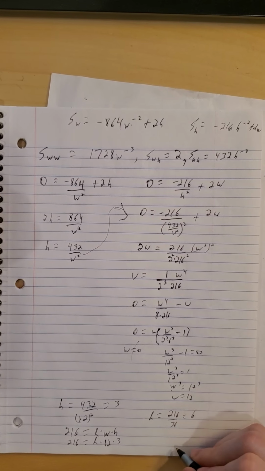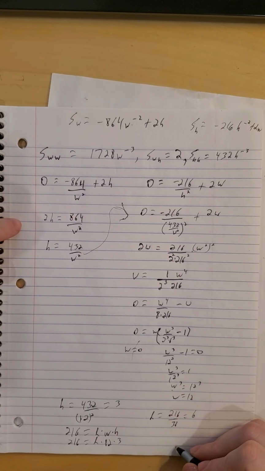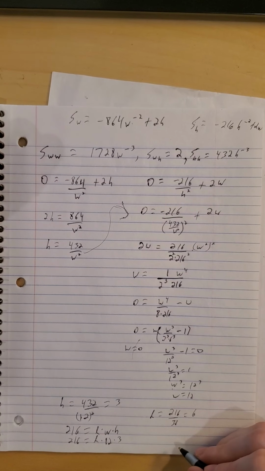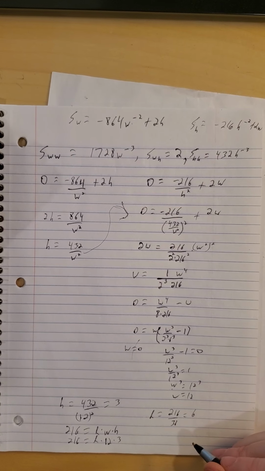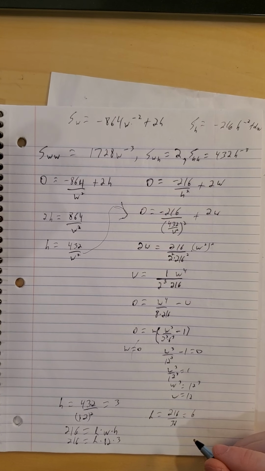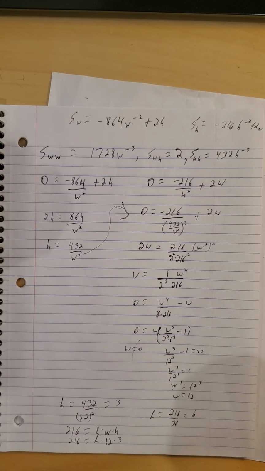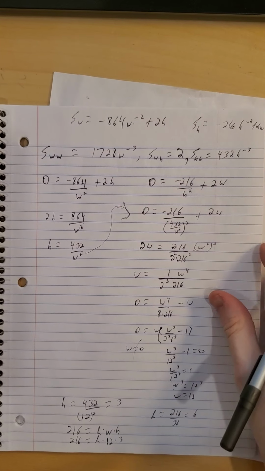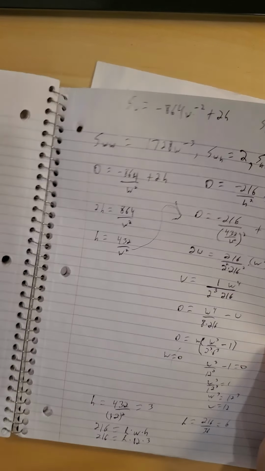So the one other thing that we're going to do with this, you might notice we didn't use our second derivatives just yet. We're going to show that this is actually a relative min. So let me go ahead and flip over here to show that.